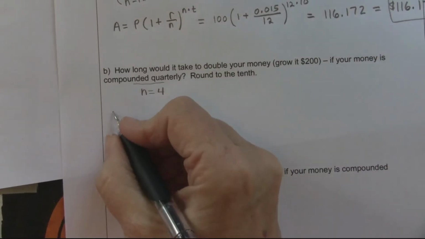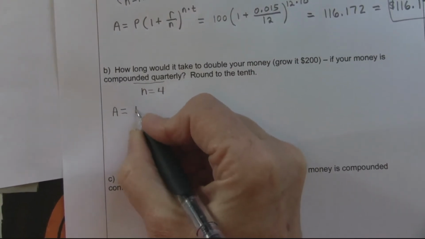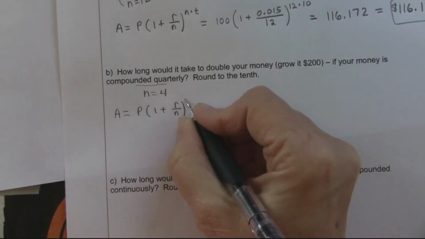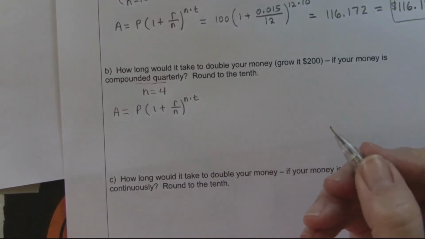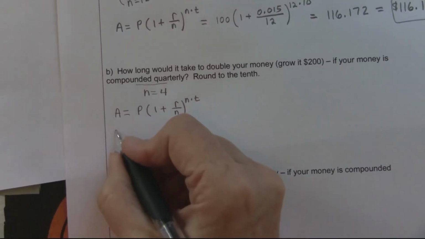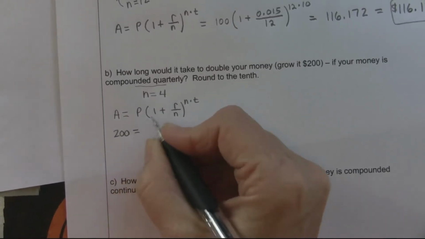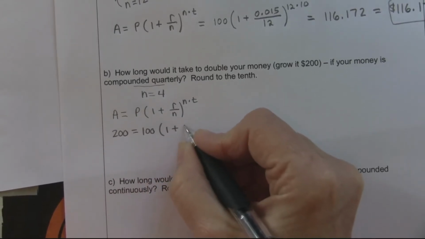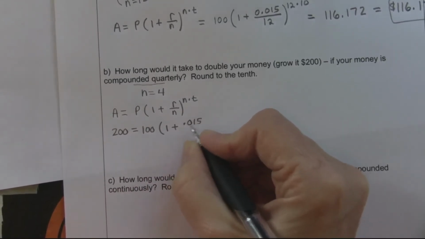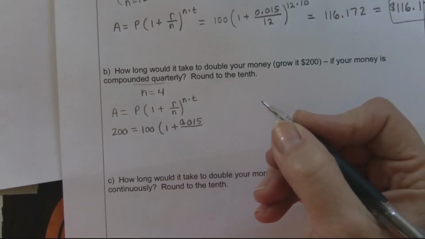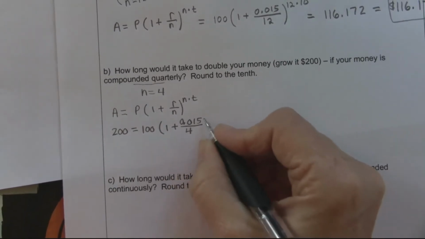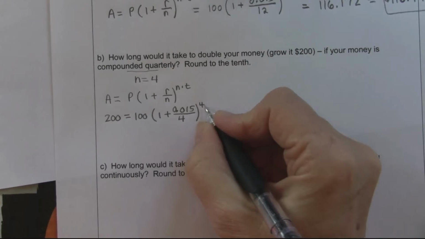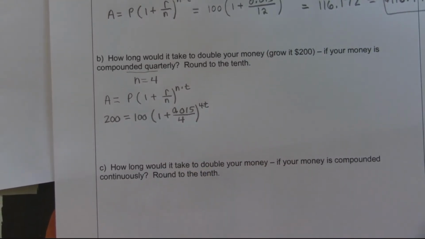So we have our formula, A equals P, 1 plus r over n, and then nt. So A is known, it's 200. P is known, that's 100. 1 plus, the interest rate was 0.015, so that didn't change. What did change was n. They said use 4 for n instead of compounded monthly. And then 4t. And what we're trying to solve for is t.